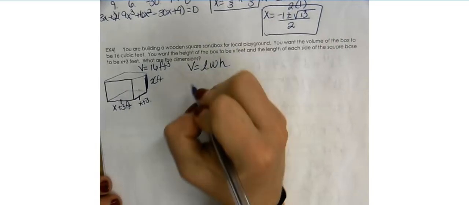So I'm going to write 16 is equal to my length times my width times my height. That's x plus 3 times x plus 3 times x. Well, x plus 3 times x plus 3 is a perfect square trinomial, x squared plus 6x plus 9. And I'm going to multiply that by x. So I have 16 is equal to x cubed plus 6x squared plus 9x.